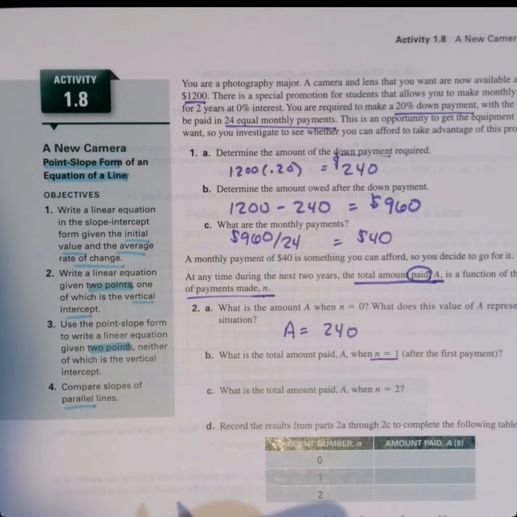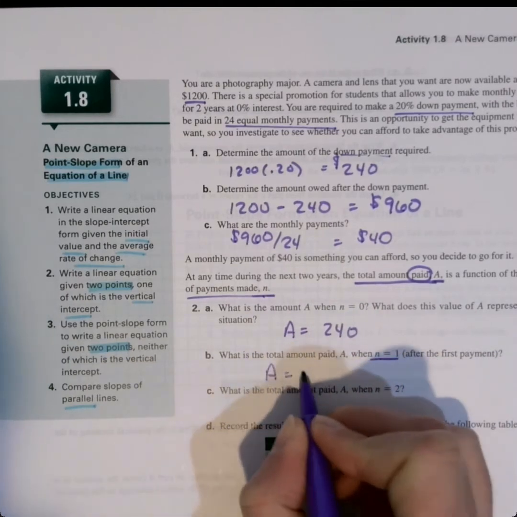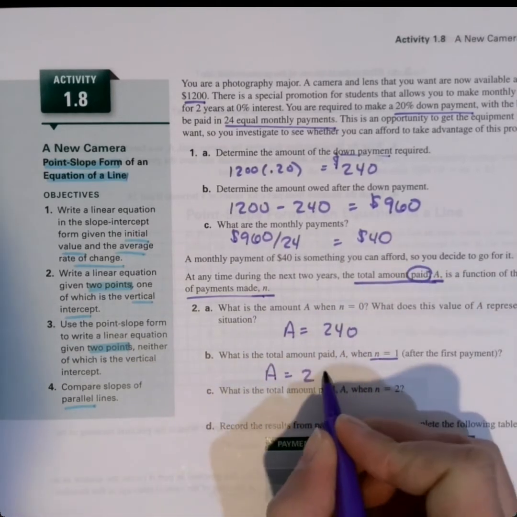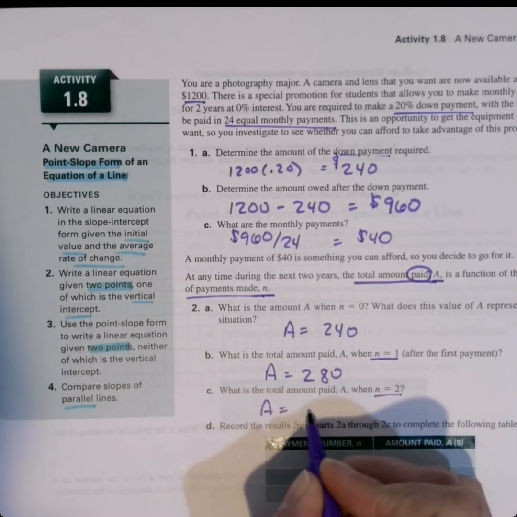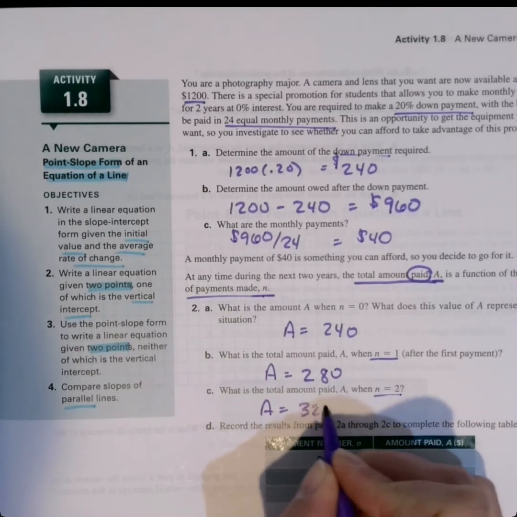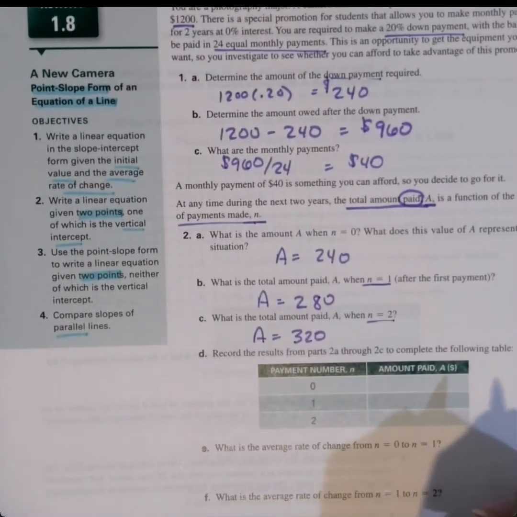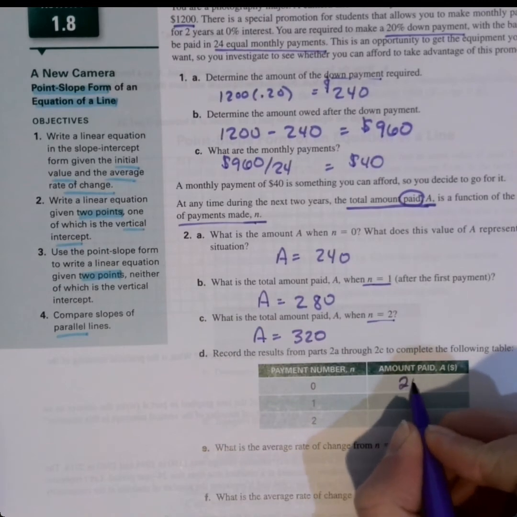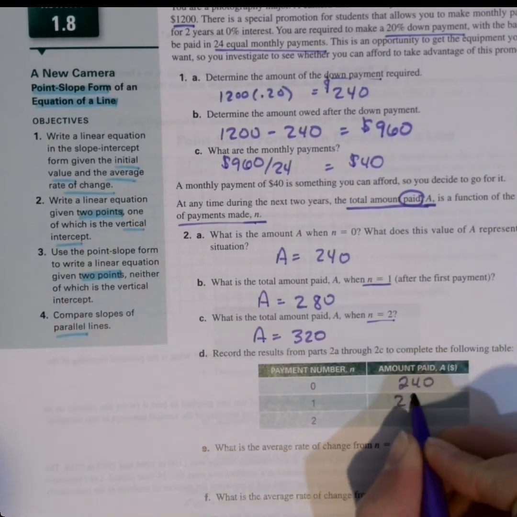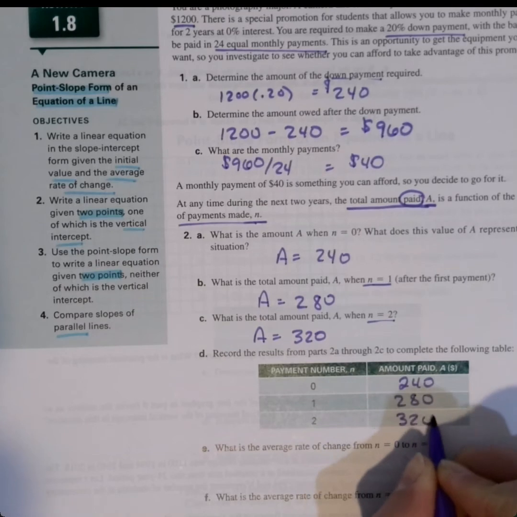After I've made one payment, my A value, since I'm making $40 payments, would be $280. And after I've made two payments, I would be at $320. So we can fill those values down here in our table. 0, 240, 1, 280, 2, 320.